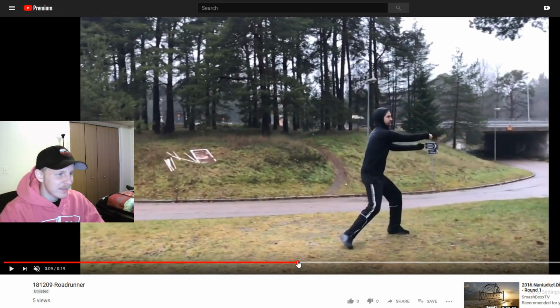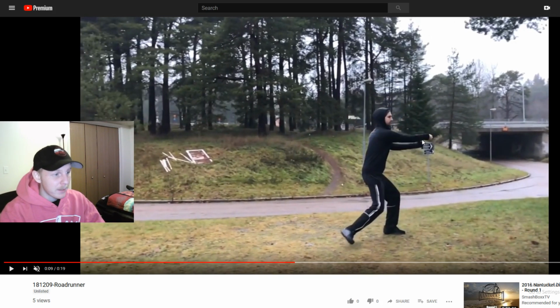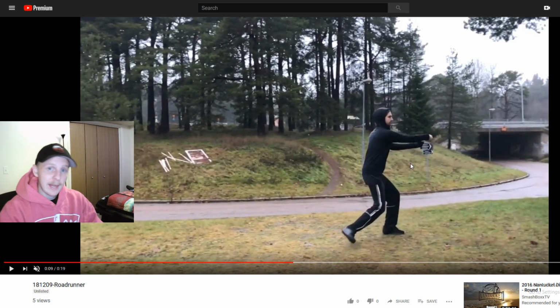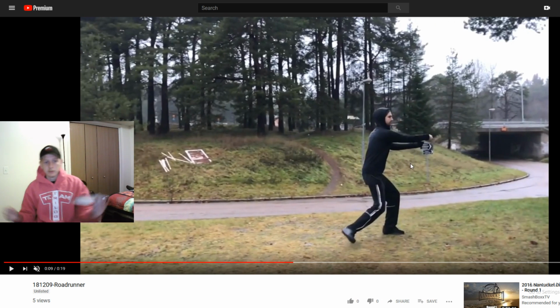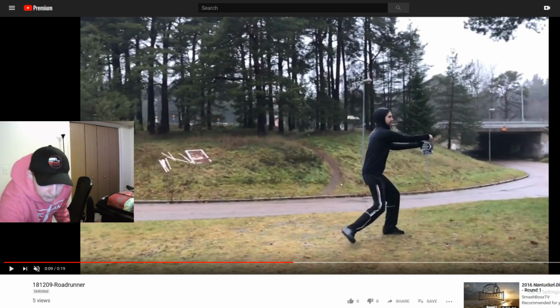Okay, also he has his left hand on the disc. That's a very big no-no. You definitely don't want to have your left hand on the disc. I like to demonstrate this one like this. Transition.